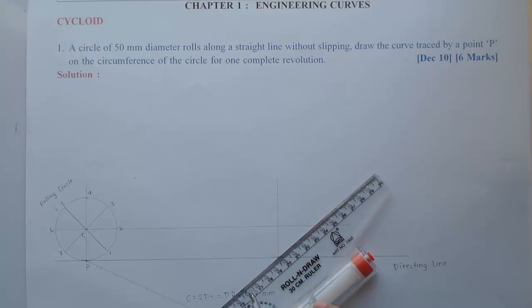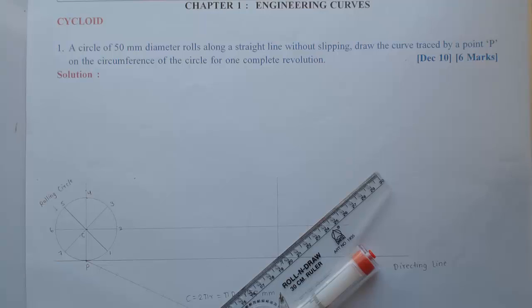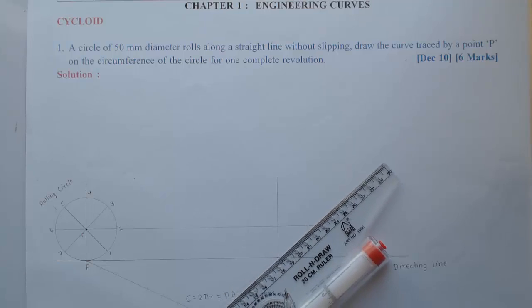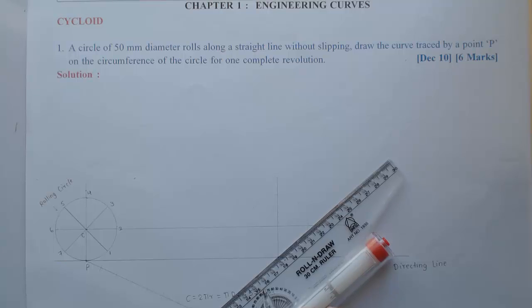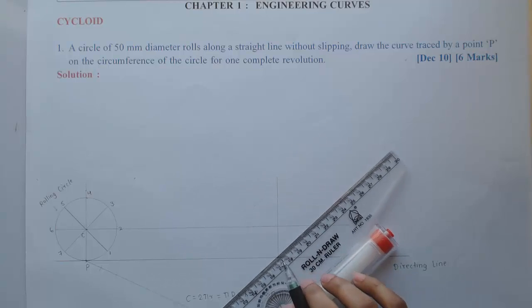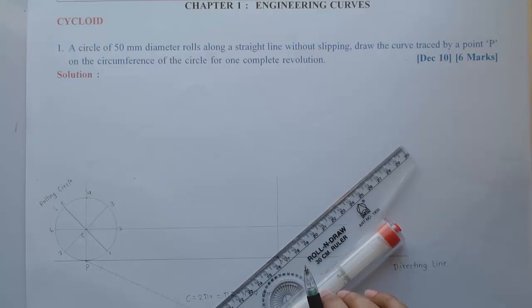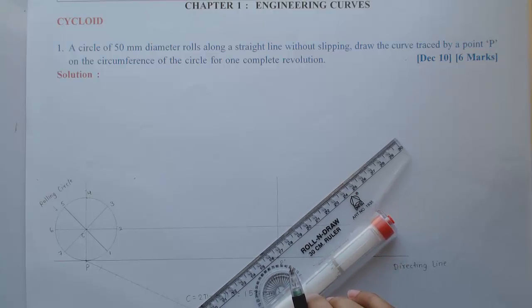Now to mark the other divisions, I should draw parallel lines. So obviously it will divide the original line into the same number of parts. This method we have already learned in school geometry. So be careful while drawing the parallel lines.